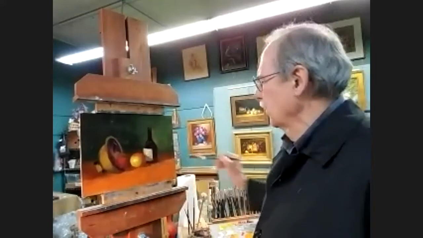So you kind of paint wet on wet, and then if you go back to a painting to work on it, do you work all over or work in just an area? Oh, both really. It depends. Probably work all over it.